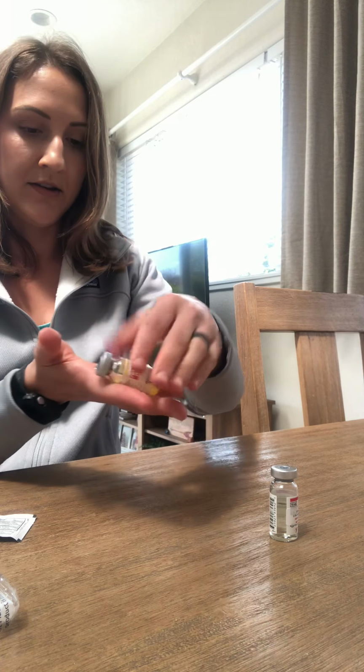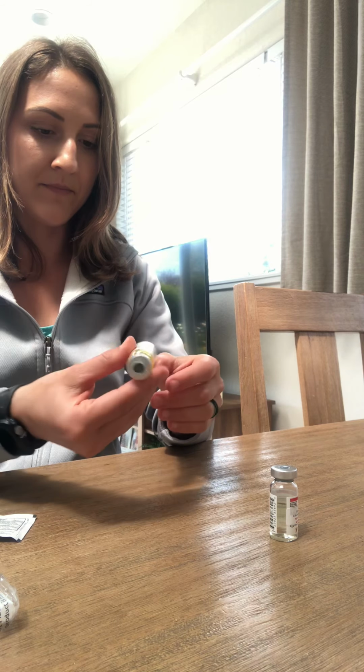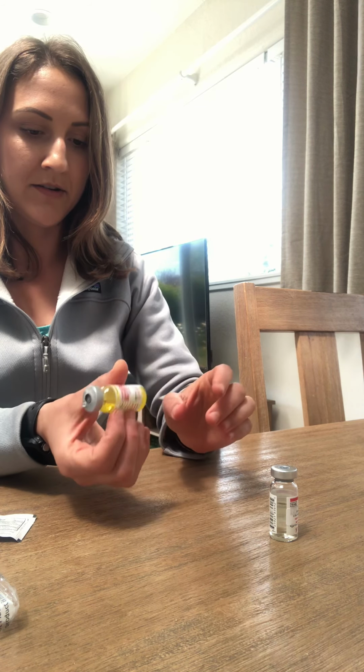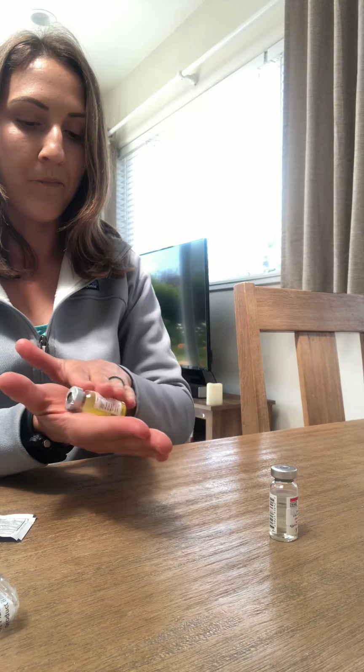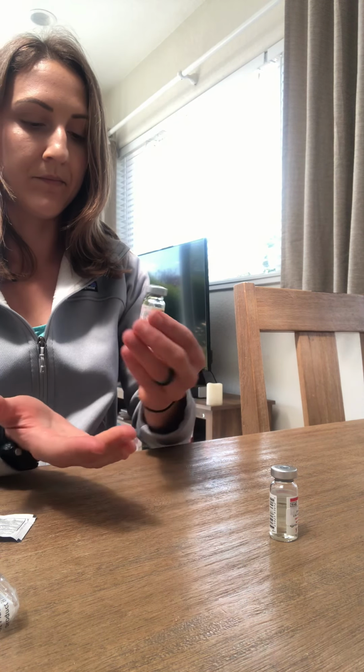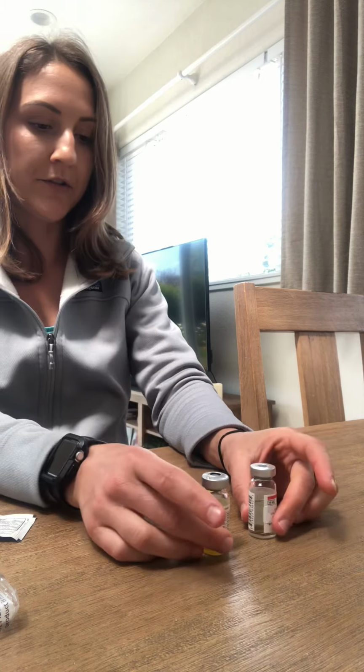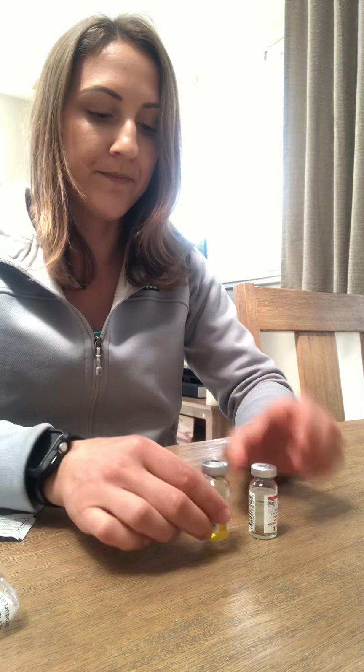Making sure everything is nice and dissolved. Once it's all dissolved, I'm going to be doing any medication calculations that I need at this time. I'm going to be determining the concentration of the medication.